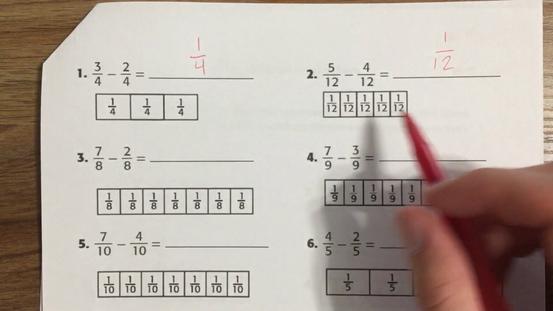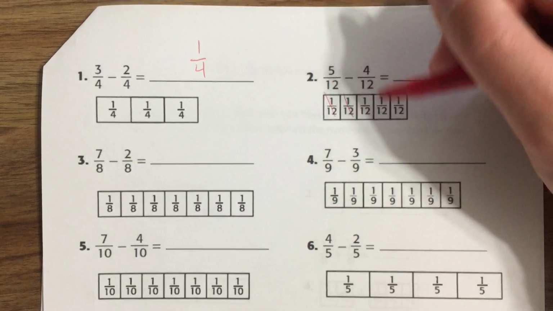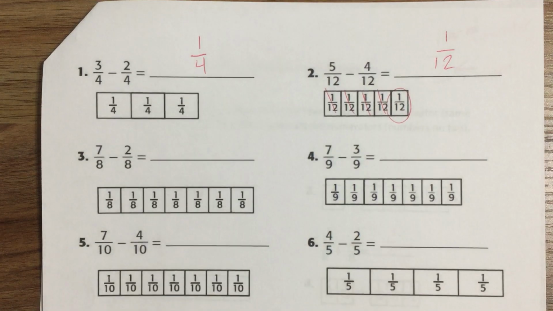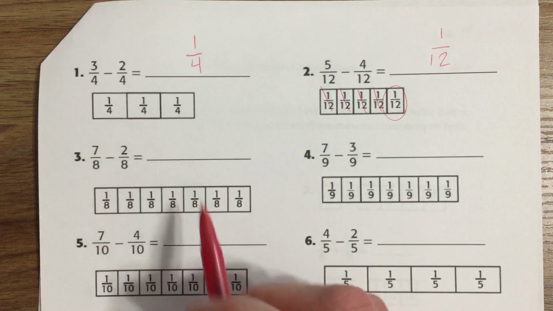1/12. We could also come down here and say, okay, we're starting off with 5 of them. Well, let's cross off 4. 1, 2, 3, 4. How many do we have left? Just that one right there. We have 1/12 left. Number 3, 7/8 minus 2/8.